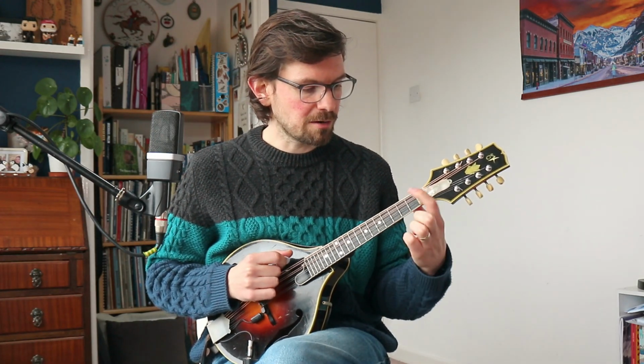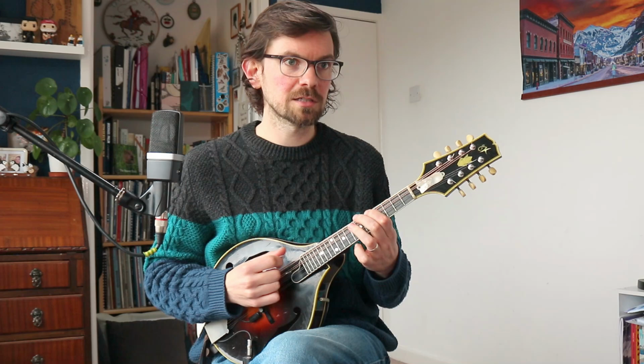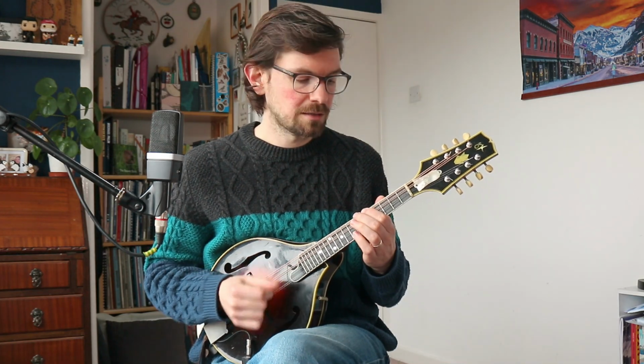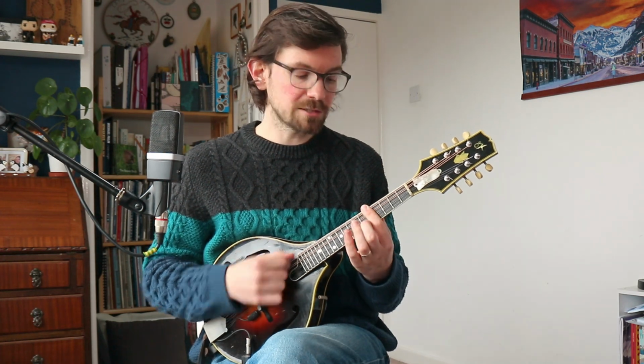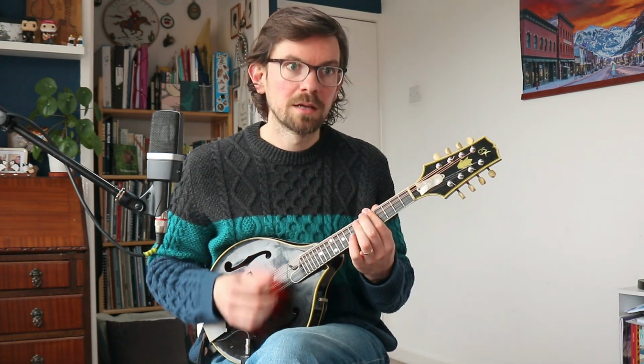So if we're on 0, we shift that to the 5th fret, so your index finger goes to 5, and the same thing happens. So you might have to do a little bar, because it's 5 and 5. And then it goes back to 0.